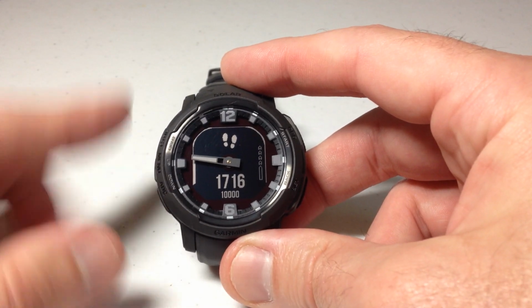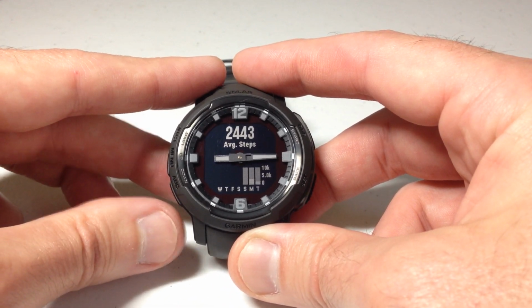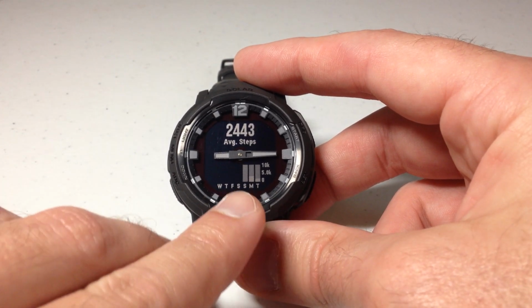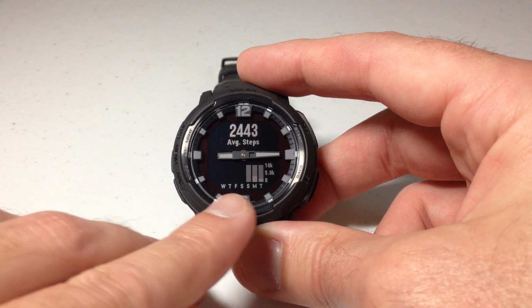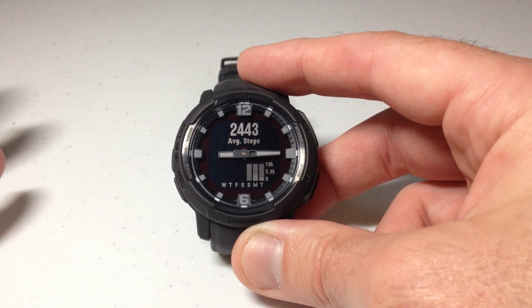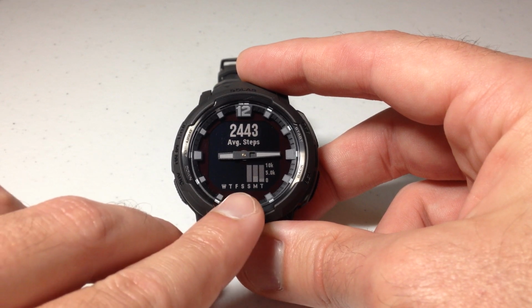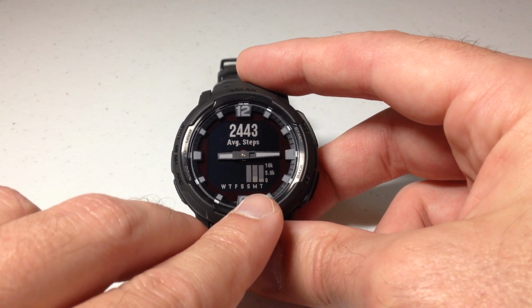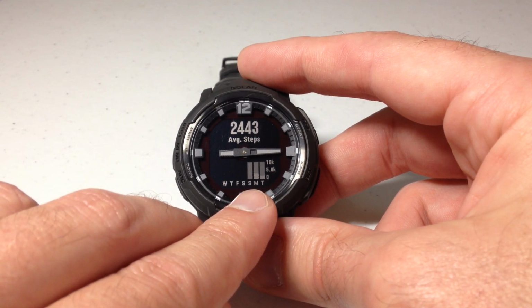I can use the up or down button and view some other information in the glance. So if I press down, I can see my average steps over the last 7 days. Now you'll notice that 4 of these days are not filled in. It's because on those days I was not wearing the watch, I didn't have any steps on. Or if you have the watch powered off, you will not see any value on those given days. But for the last 3 days, you can see that the watch was on, and then you can see my step tracking for those days.